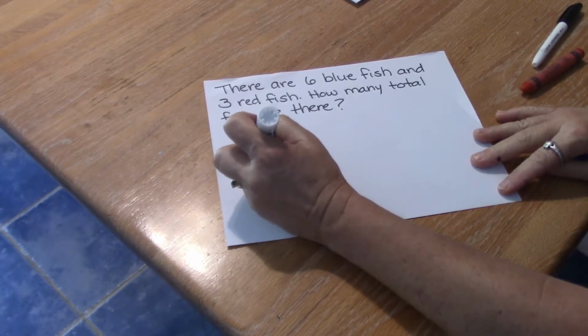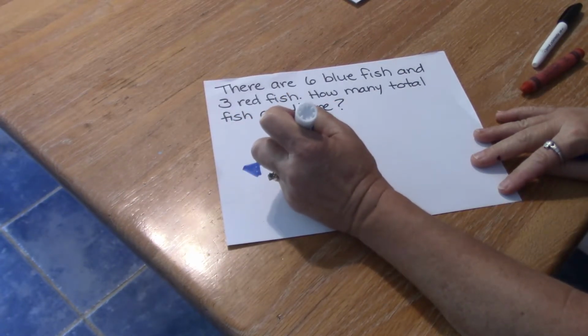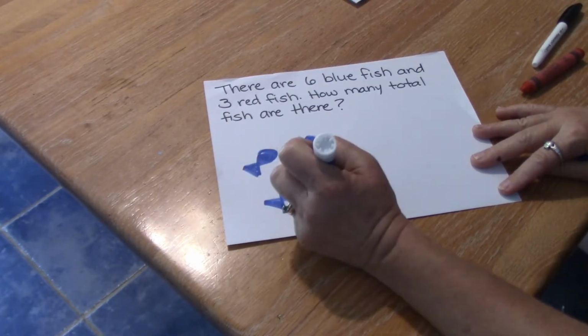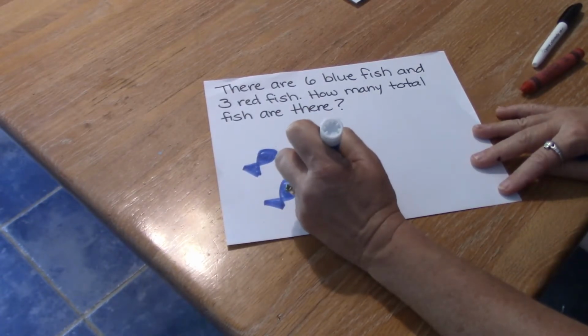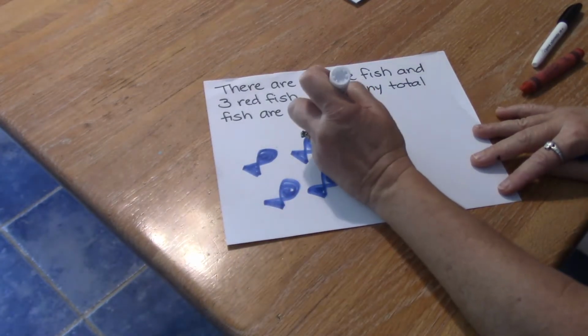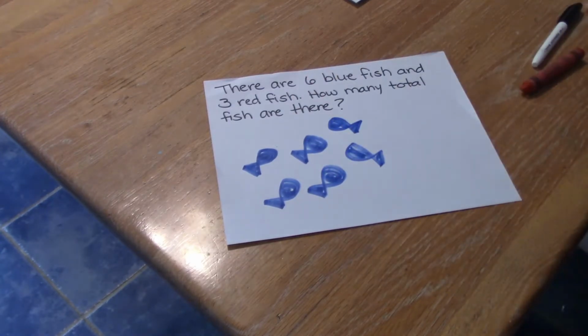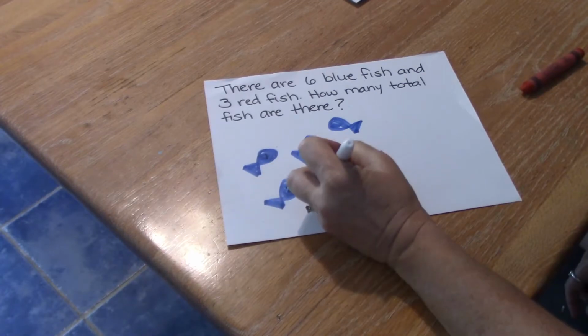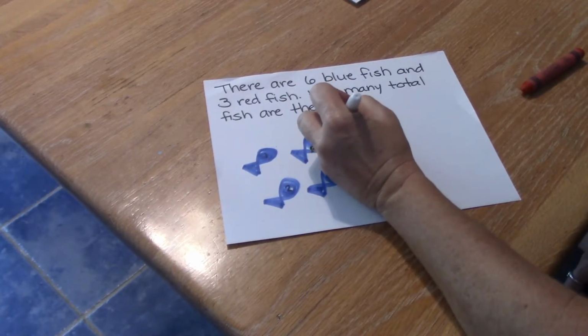I'm just going to do my simple fishes. I need 6 of them. I wonder if I have, no I don't, I need 1 more. And let's count them to make sure I have 6. 1, 2, 3, 4, 5, 6.